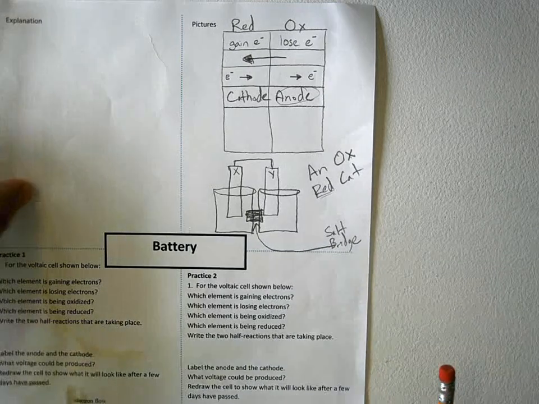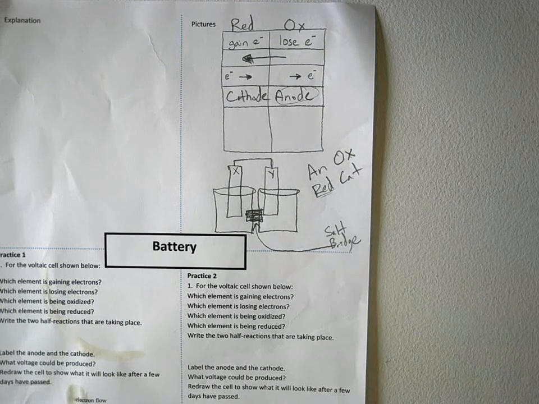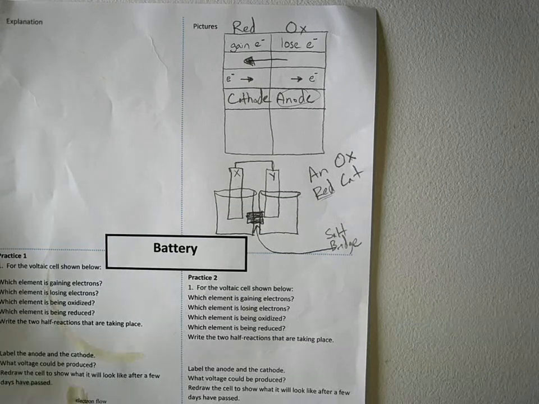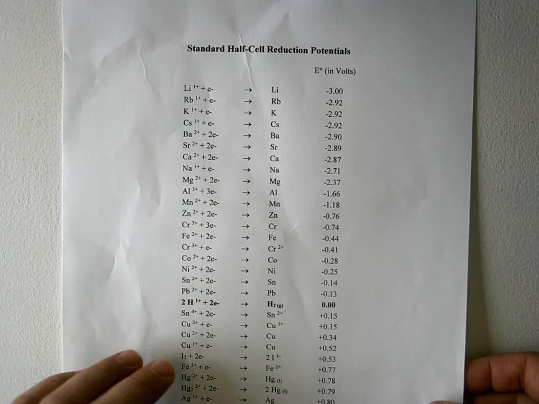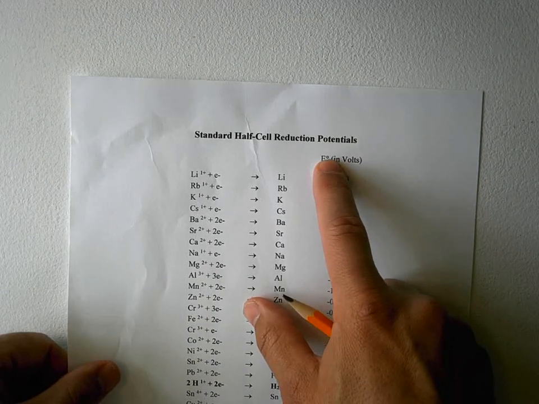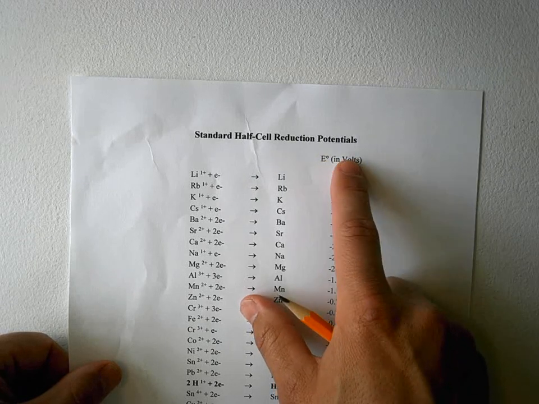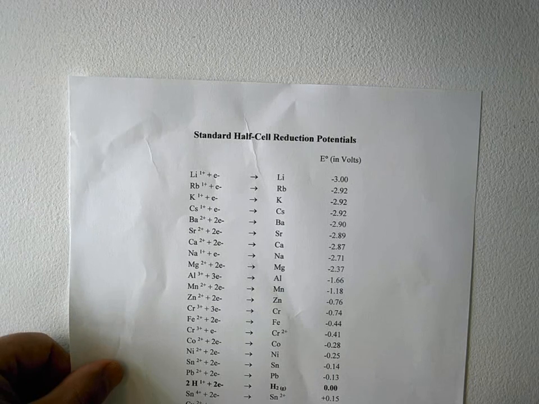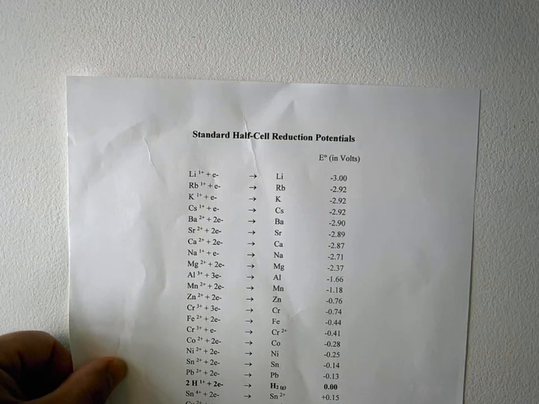Now, to know that, you're going to use a chart called a standard half-cell reduction potential chart, or reduction potential chart. So I provided that for you, and here's a long list here. You notice that some of them say E here. This is their standard reduction potential. On their own, these mean very little. It has to kind of be going with something.